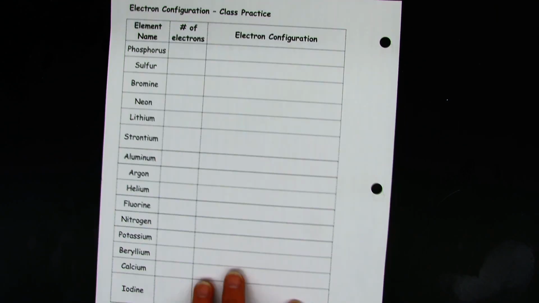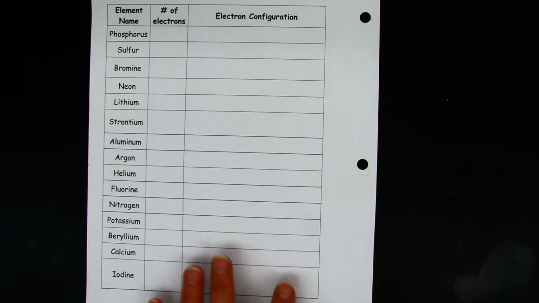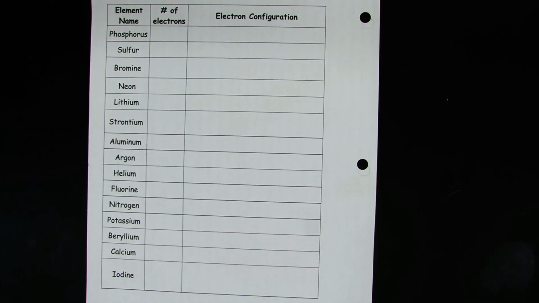If you have an orbital diagram, you could use that, or you could follow along in this video, and you could pause the video and use that to help you figure out what the electron configurations for the examples are. Okay, let's start with phosphorus. Phosphorus on the periodic table is number 15.